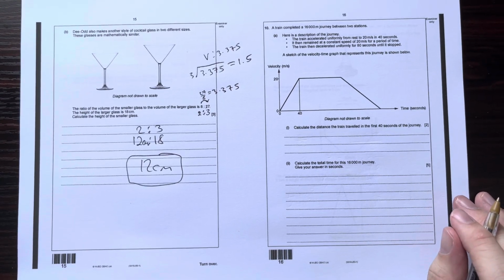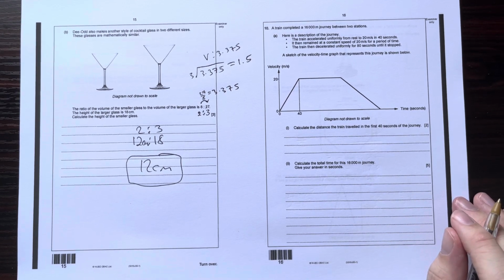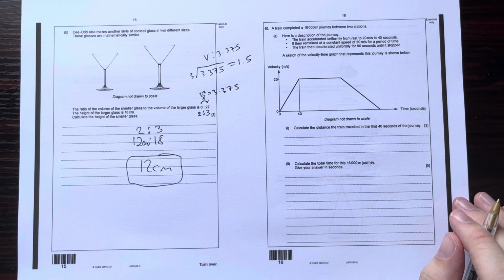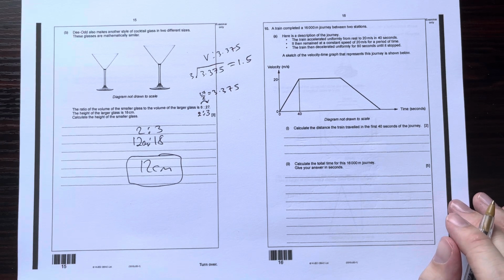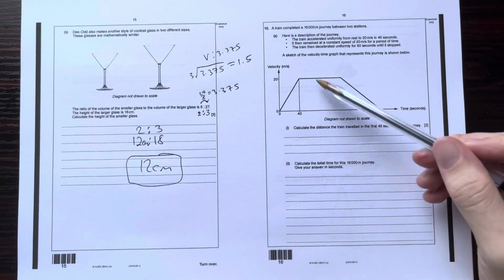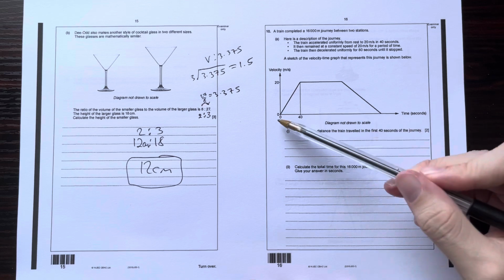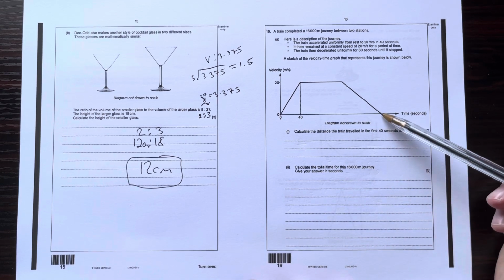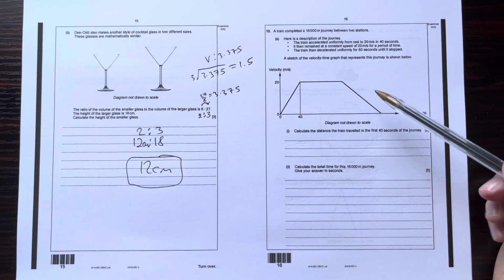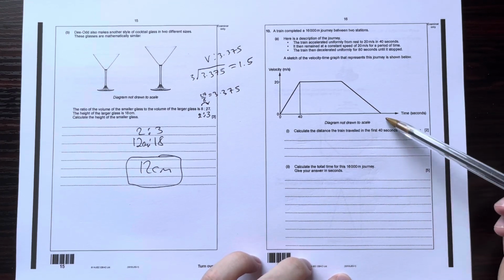So a train completed a 16,000 meter journey between 2 stations. Here is a description of the journey. The train accelerated uniformly from rest to 20 meters per second in 40 seconds. It then remained at a constant speed of 20 meters per second for a period of time. The train then decelerated uniformly for 80 seconds until it stopped. So you can tell they're uniform. It doesn't need to tell you they're uniform. You can tell they're uniform because all of these pieces of the graph are linear. So this is the acceleration, this is the constant speed, and this is the deceleration.